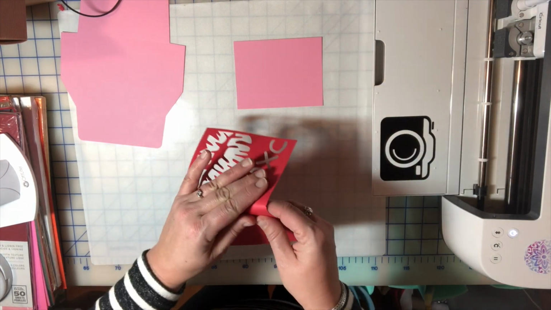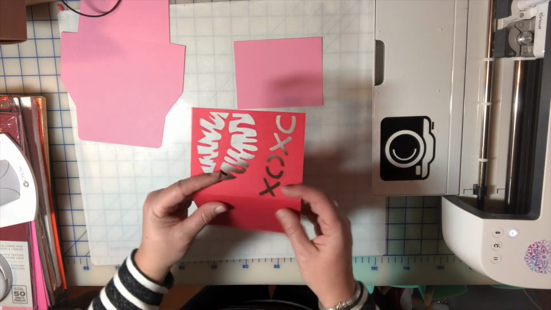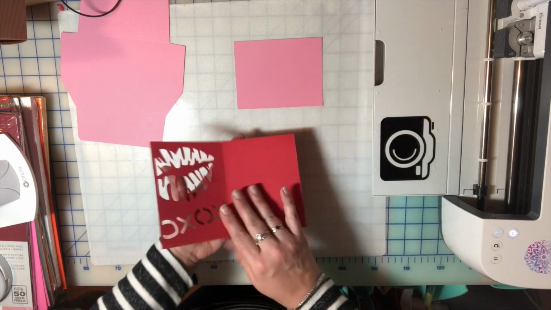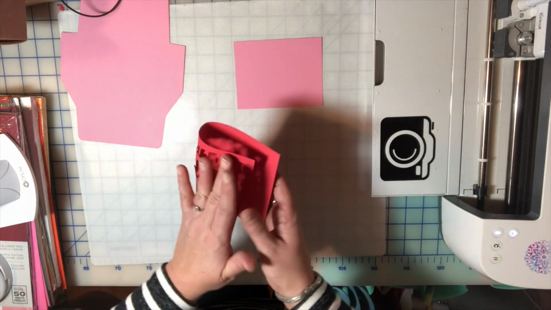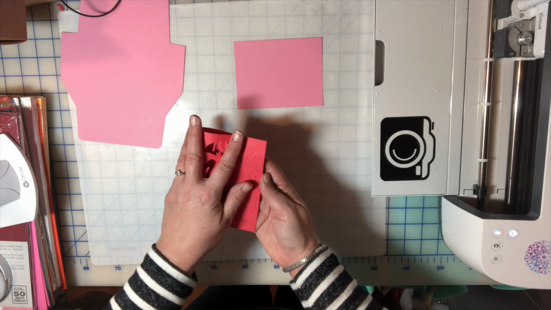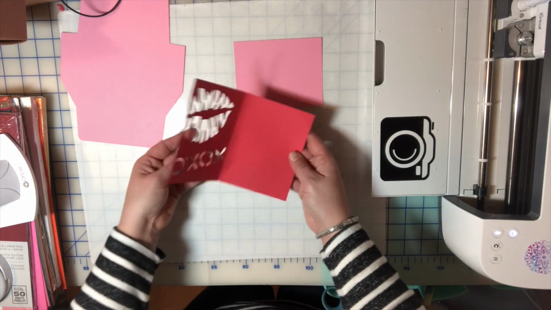So you've got the score line here, and it gives you a better fold than if you're folding it by hand. But if you don't have the scoring tool like we talked about earlier, you would just bring it over to the half and fold it over.